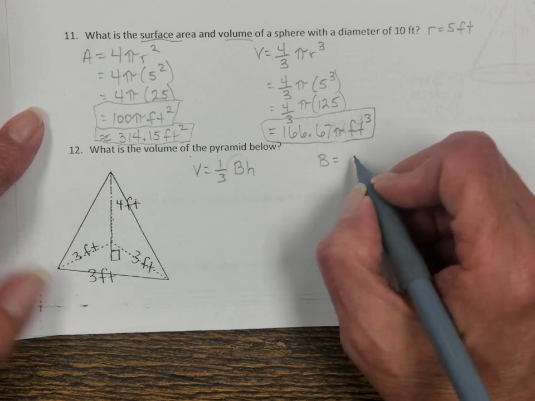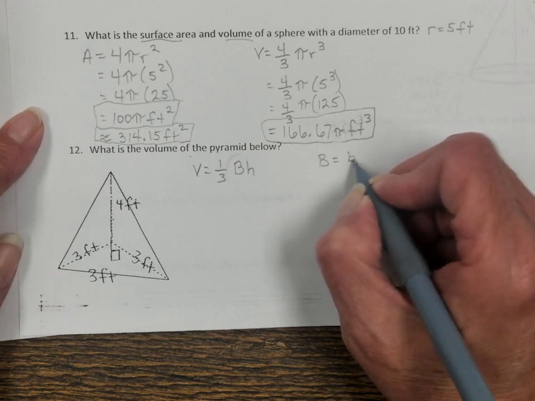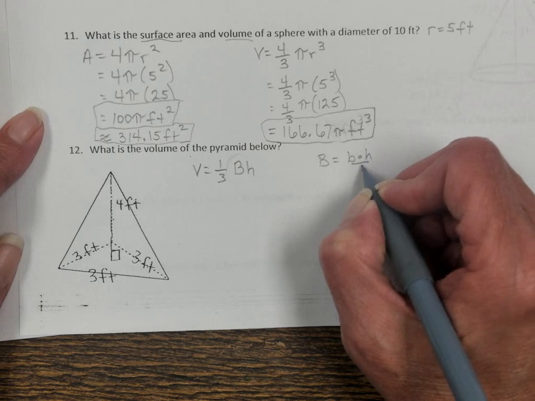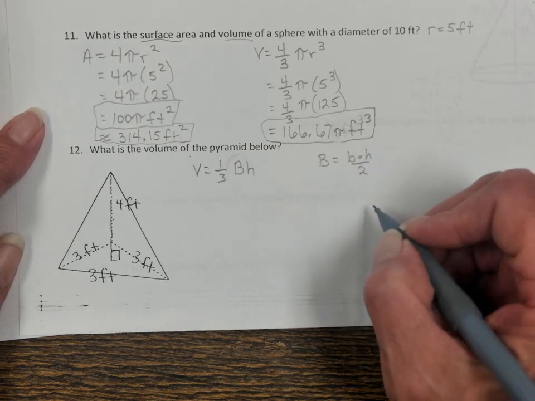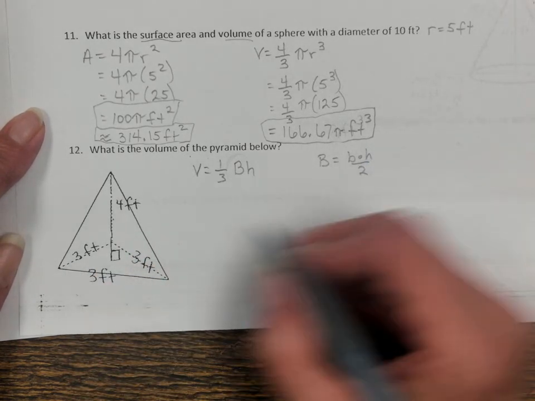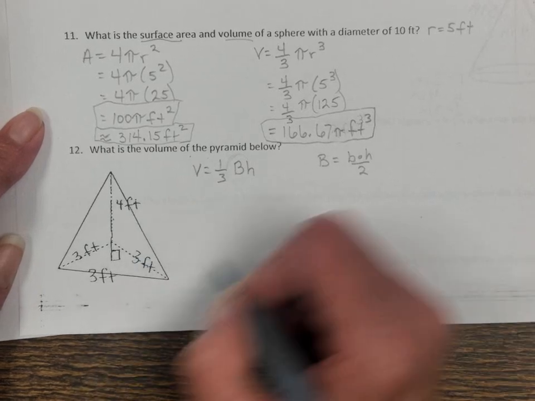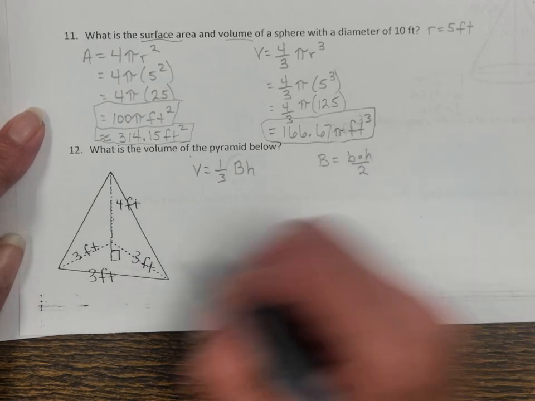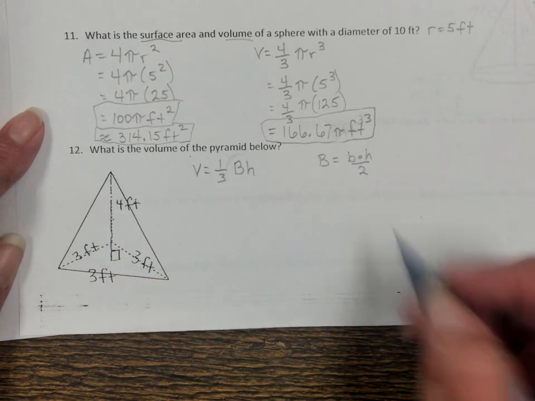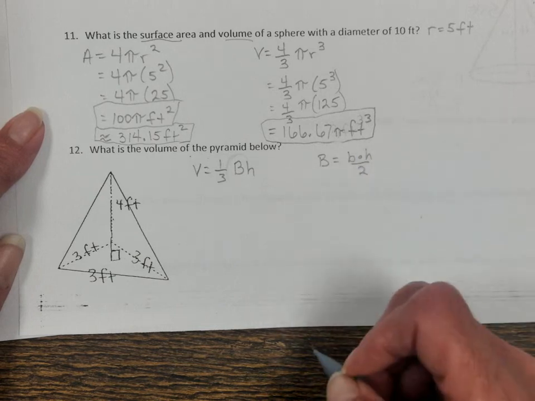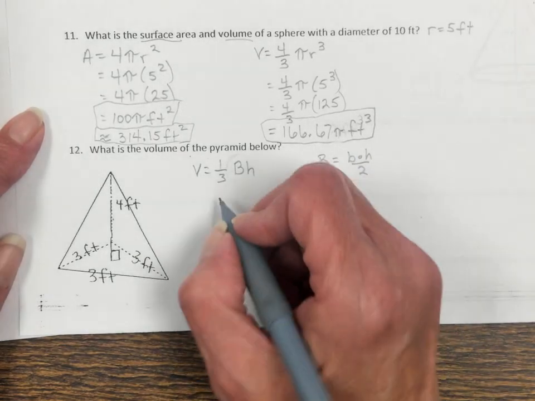So the area of a triangle is base times height divided by 2, because it's a triangle. If it were a square, then it would be base times base, or side by side. But I've got a triangle, so I'm going to use the triangle area equation.